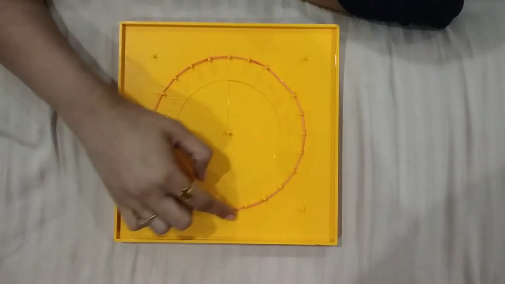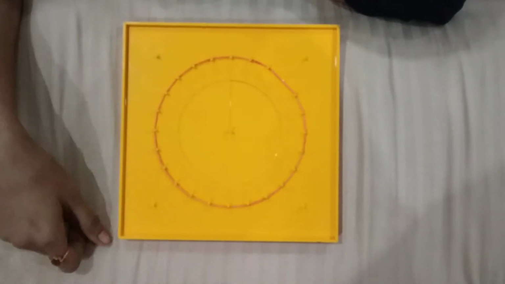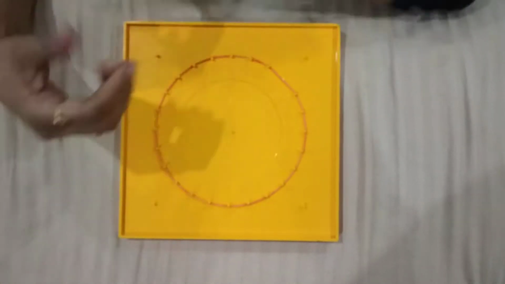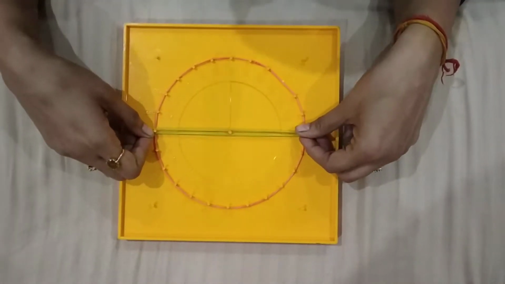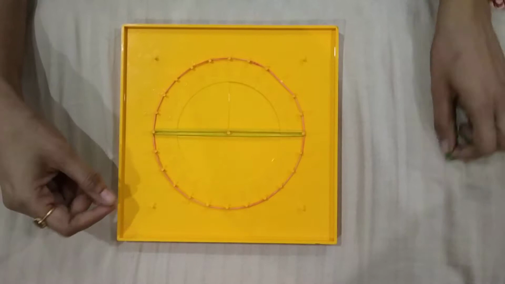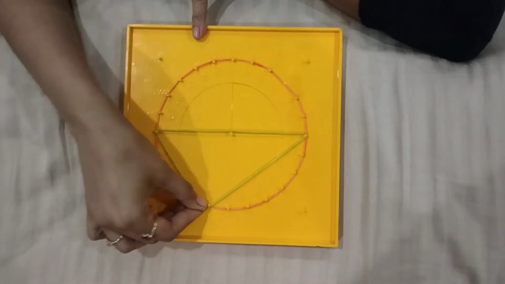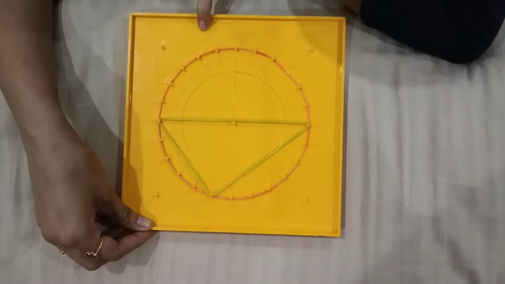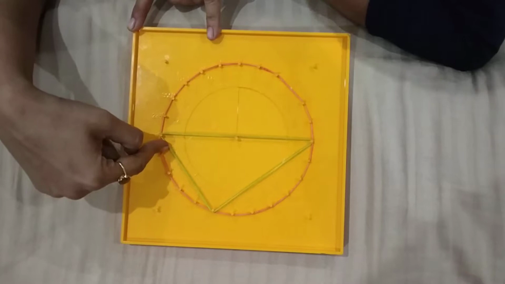As you can see, I have used this rubber band in a circular fashion to cover an entire circle. Now I use another rubber band to make a semicircle. Now I can extend this rubber band to any point on the circumference of the circle to make an angle in the semicircle.